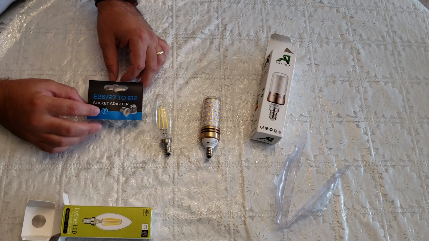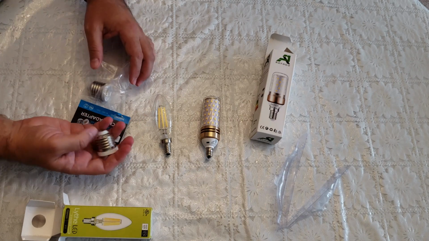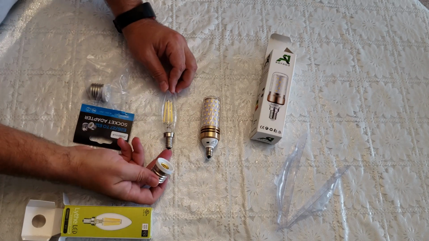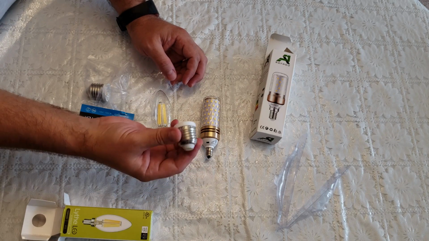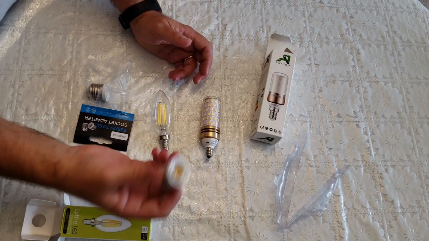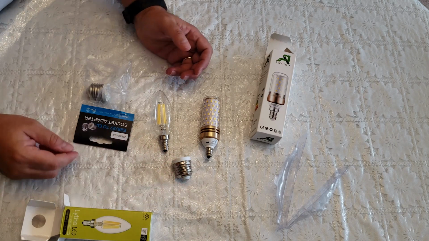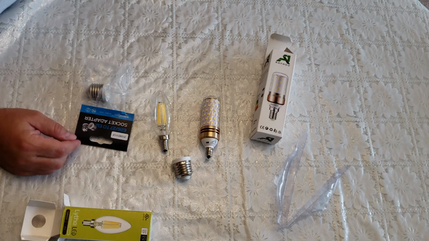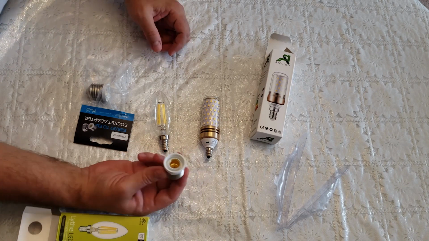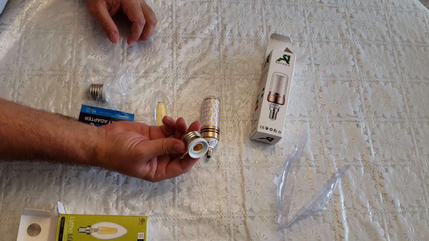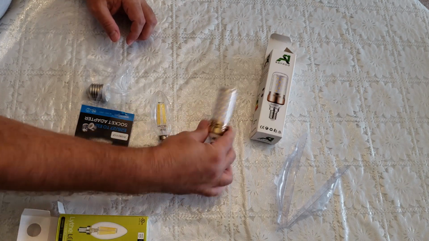I bought that socket adapter just to show you guys the difference between the two bulbs, because I didn't want to use the chandelier. I just wanted to use a regular desk lamp for my test. So I bought those cheap socket adapters, and you saw the tests.